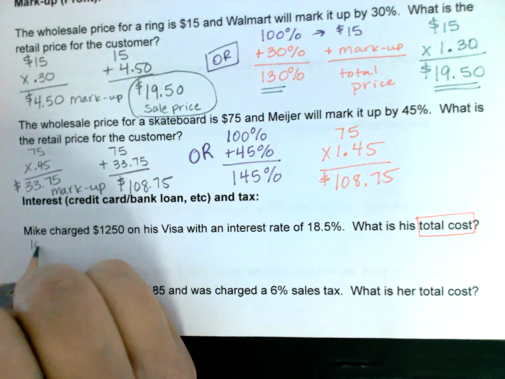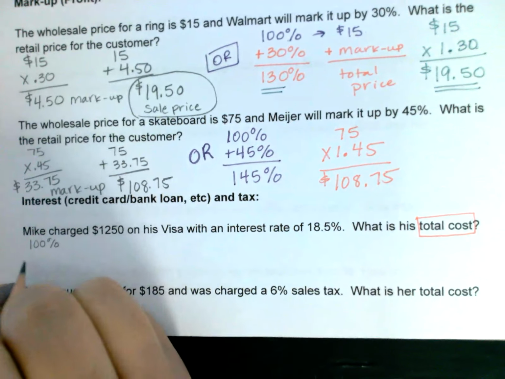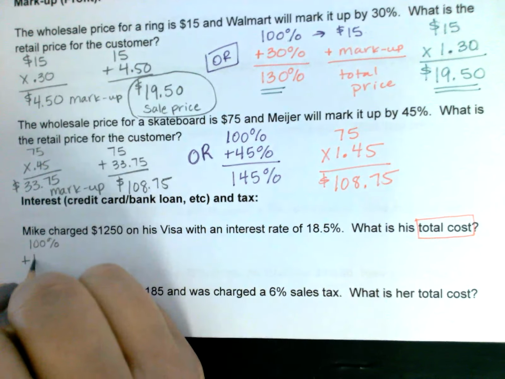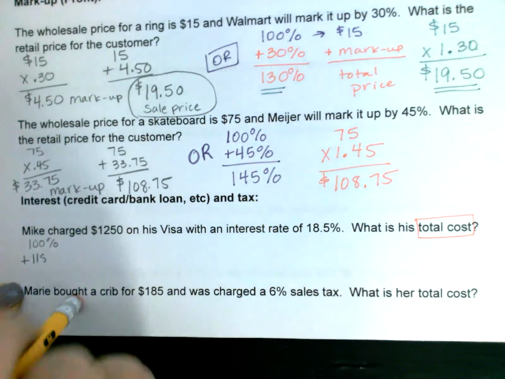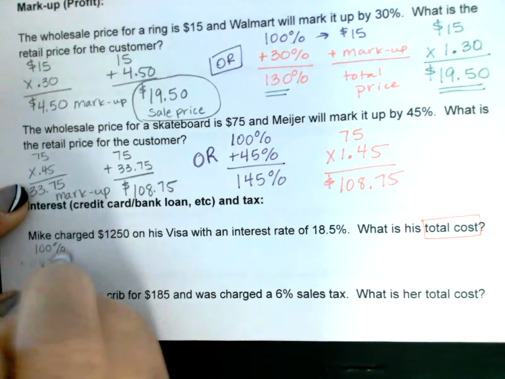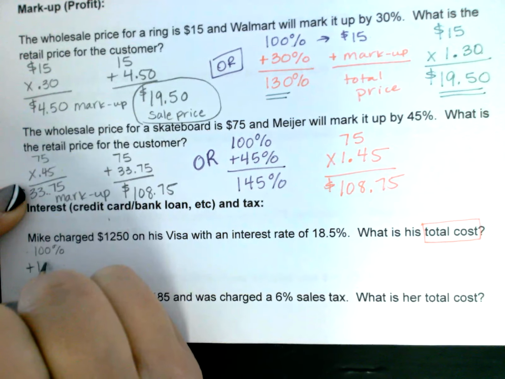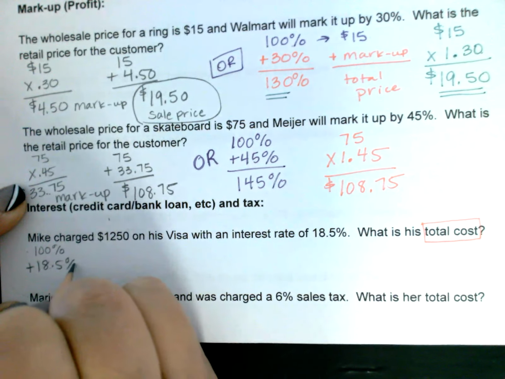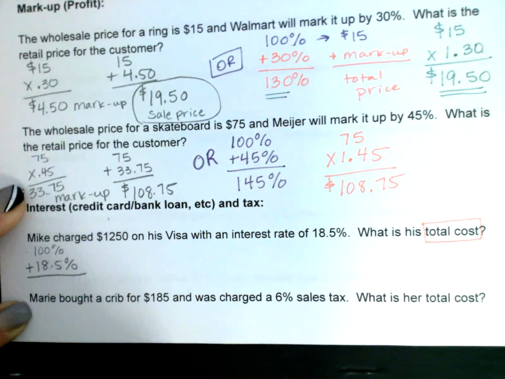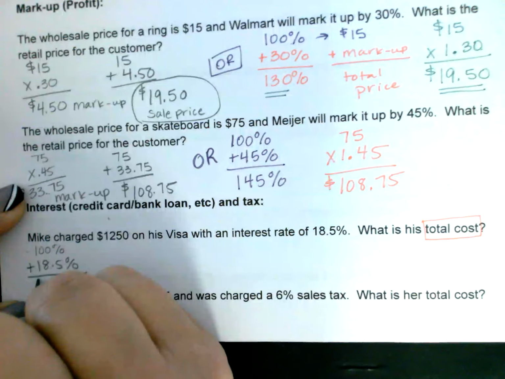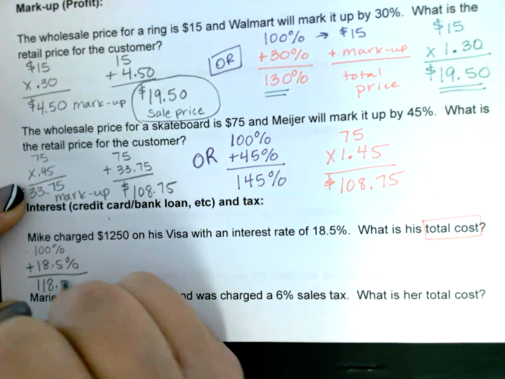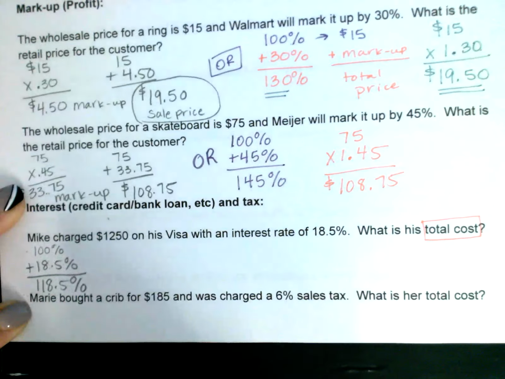We know he has to pay 100% of his charges plus the interest rate of 18.5. So when Mike is done paying for everything, he would have paid 118.5%. Great. That was his total percent paid.